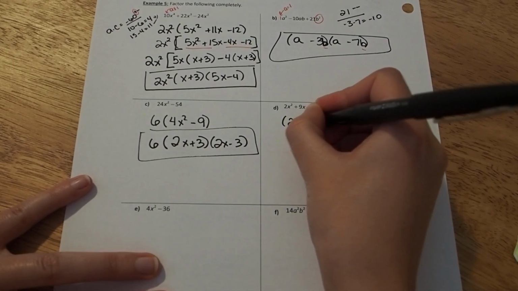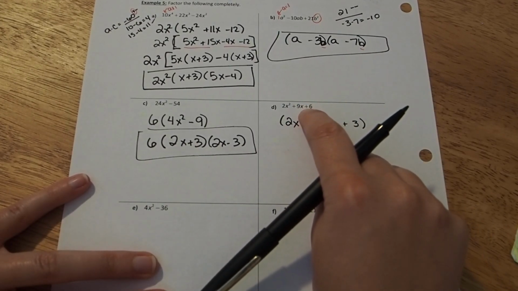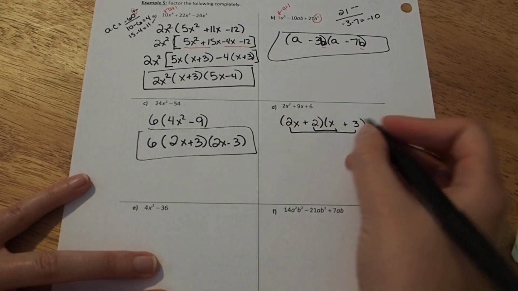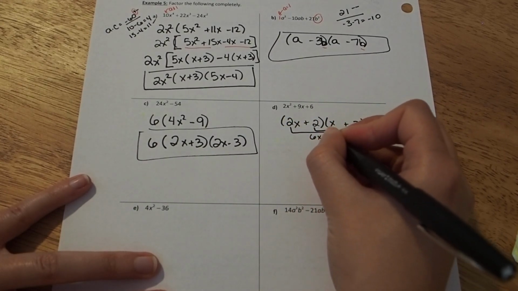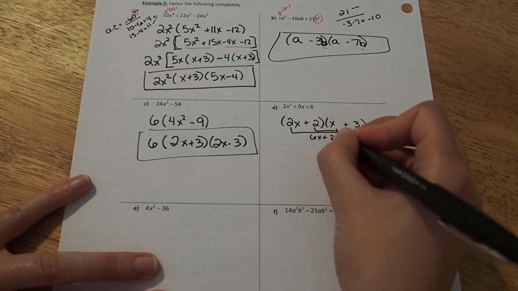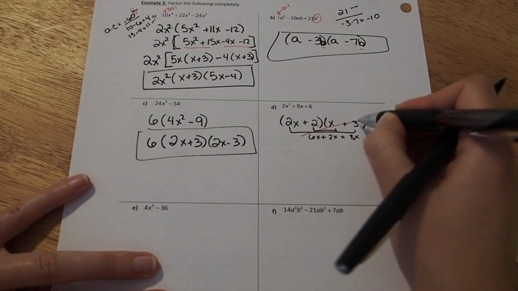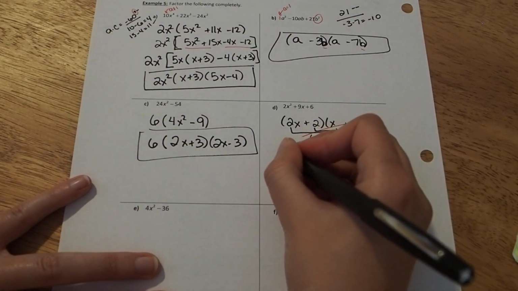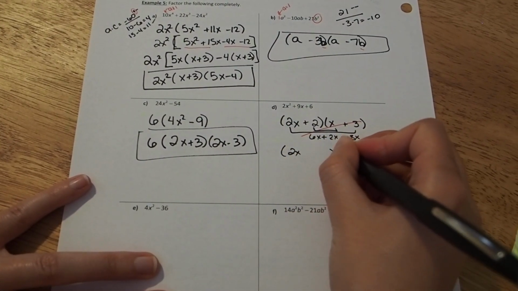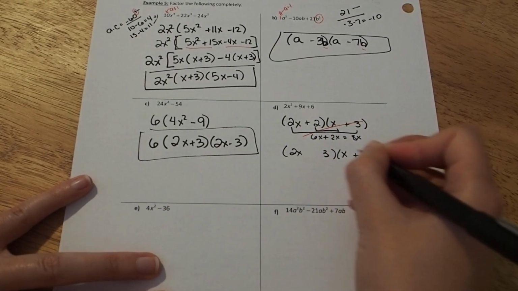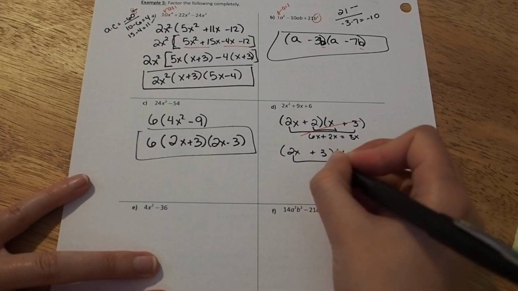So if I do 2 and 3, it's got to be all positives, right? Because you need to multiply to a positive and add to a positive. So this one would give us 2 times 3 is 6x plus 2x equals 8x. So that one doesn't work. The next one, if I try 2x and x again, this time I'm going to try 3 and 2. They have to be positives again. And let's see if we got it this time.